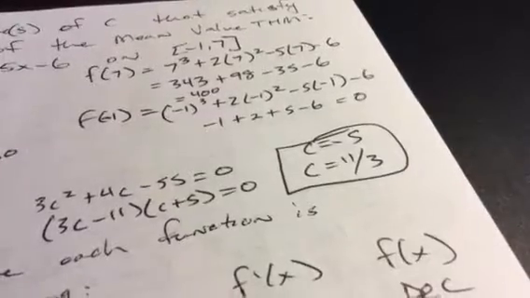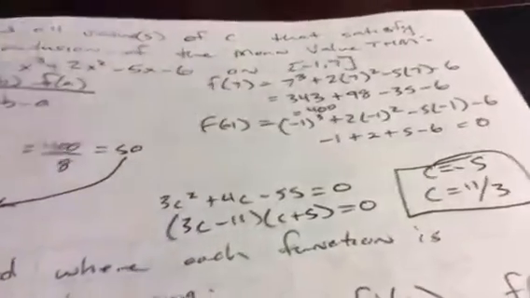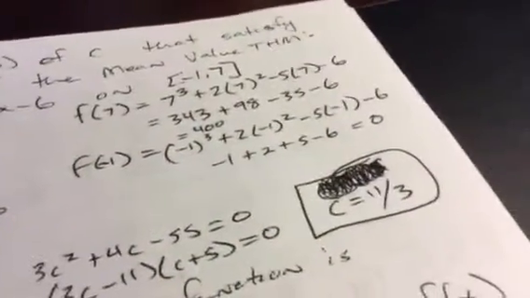Negative 5, folks, would be an issue, right? Why is negative 5 an issue? Because it is not in that interval. So my fault's there. Negative 5 would be a critical value in, sorry, negative 5 is not in that interval there. All right, no big deal.